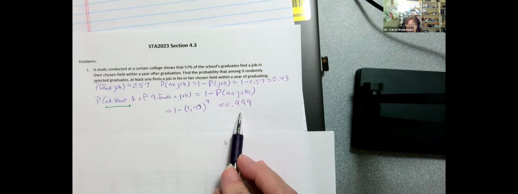Okay, so it's almost certain that at least one of those 9 is going to get a job. If the probability that any one graduate gets a job is 0.57, if I put 9 of them together, it's almost certain that at least one of them will have a job. All right, let's do another one of an at least.